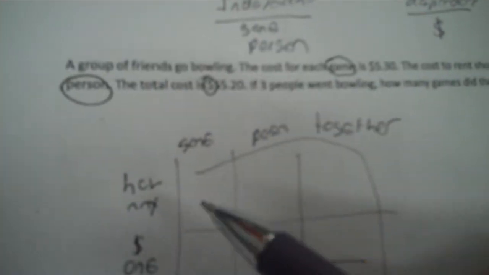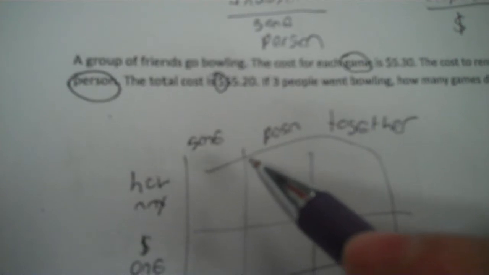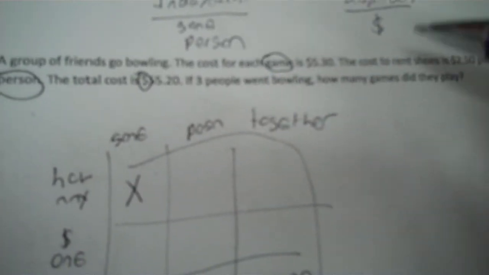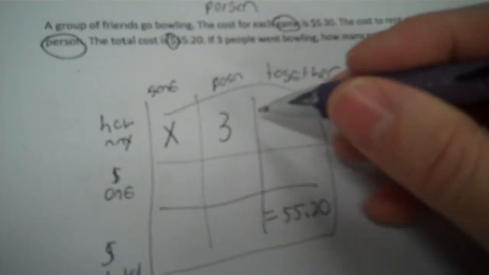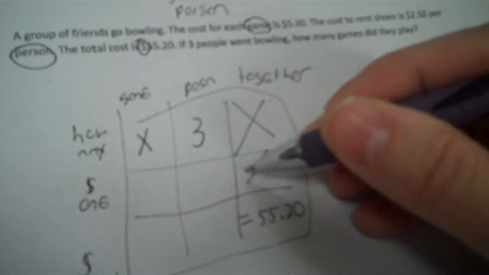Always get that. Now go up to your top row. How many games did we play? Well, that's what we're trying to figure out. So that's X. How many persons or people went bowling? 3. So I'm not going to add anything. Usually I'm going to add those two. Okay.